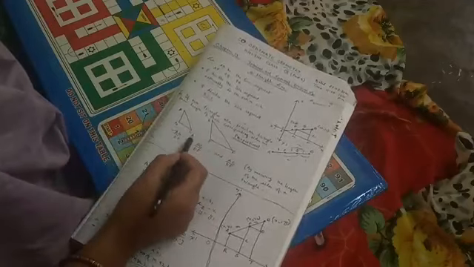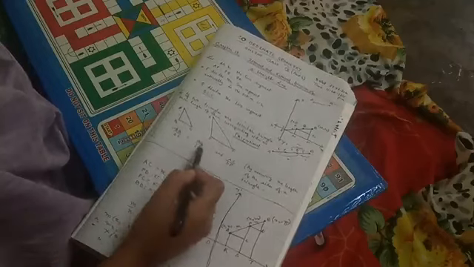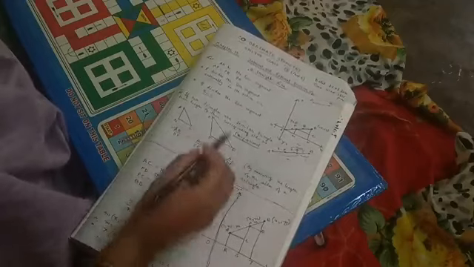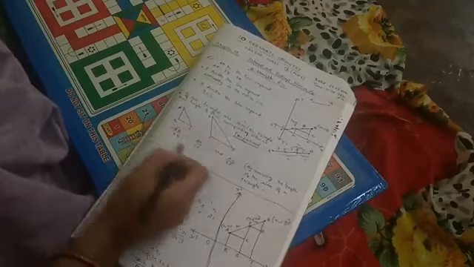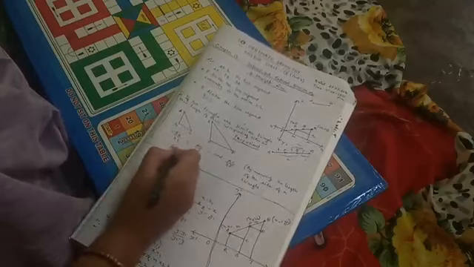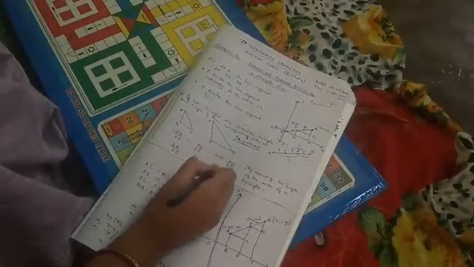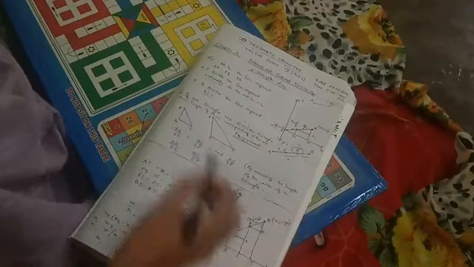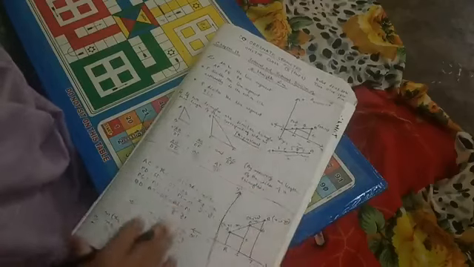Then BC is equal to EF. This base is similar to this base. And AC, that is the hypotenuse, corresponds to DF. So from here we can deduce that AB by DE is equal to BC by EF is equal to AC by DF. Alright? How did we find this? Just by measuring the lengths of the sides of the two triangles.